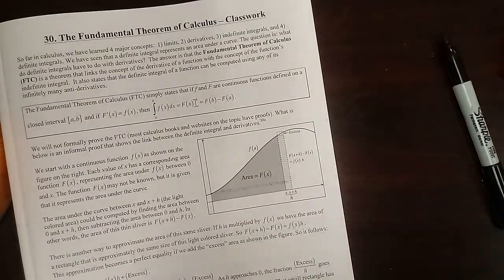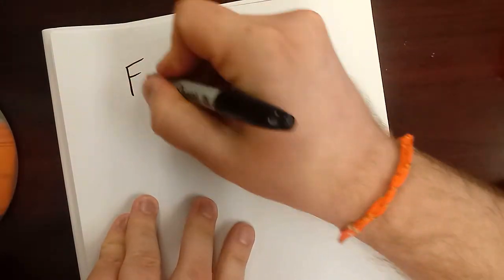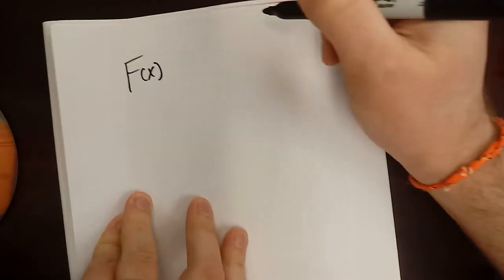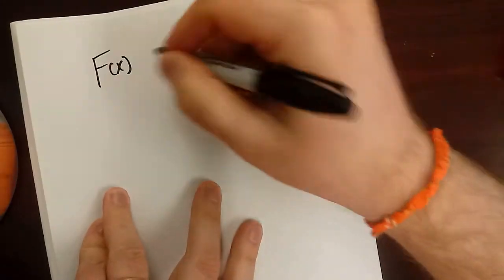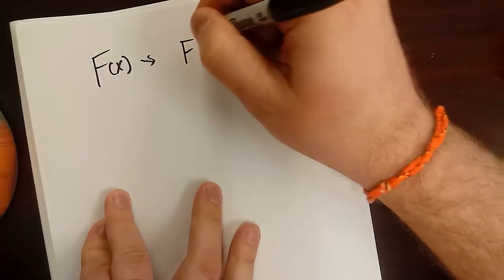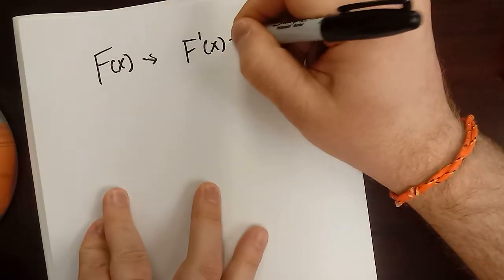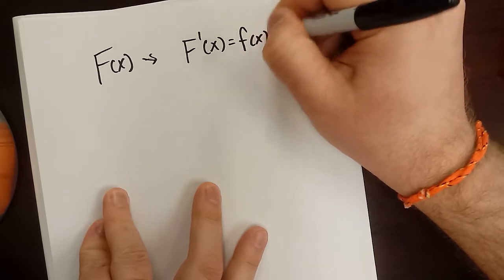There are some great notes here, but the main idea for us to get is that if we have some function called f of x, and we take its derivative, we can call it little f of x.